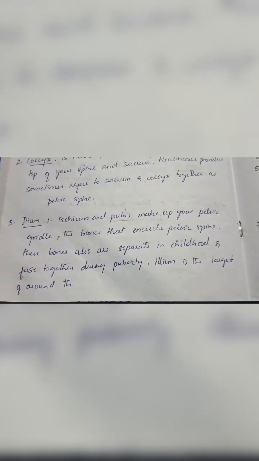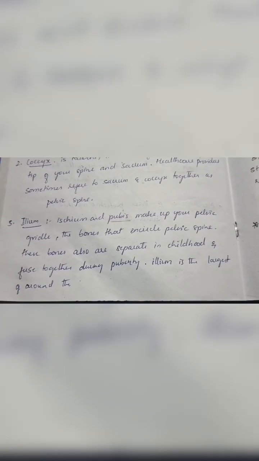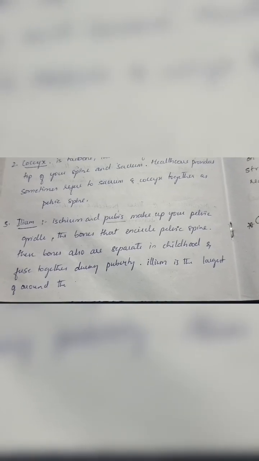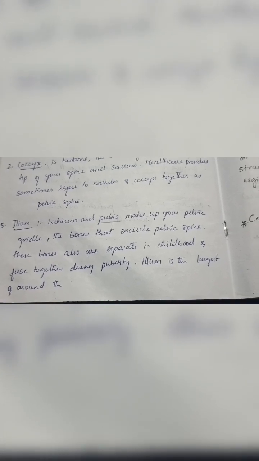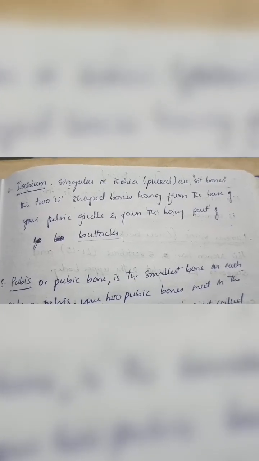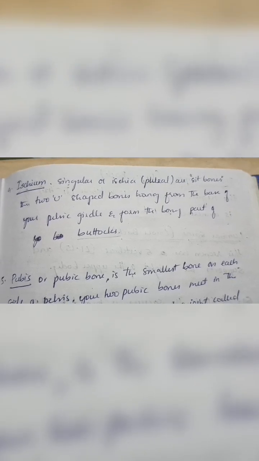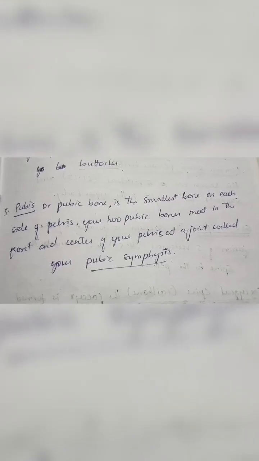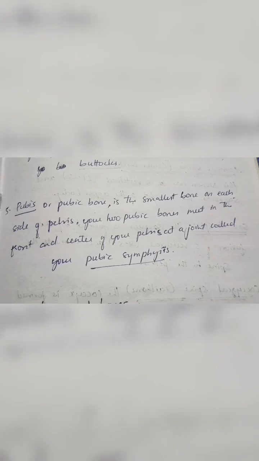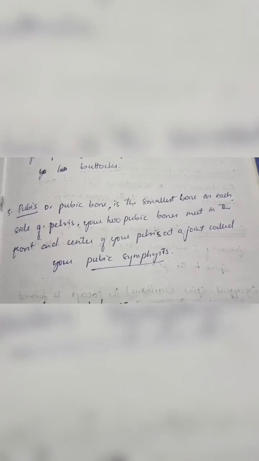Ilium, ischium and pubis make up your pelvic girdle, the bones that encircle the pelvic spine. These bones also are separate in childhood and fuse together during puberty. Ischium, singular, or ischia, plural, are sit bones. The two U-shaped bones hang from the base of the pelvic girdle and form the bony part of the buttocks. Pubis, or pubic bone, is the smallest bone on each side of the pelvis. Your two pubic bones meet in the front and center of your pelvis at a joint called the pubic symphysis.